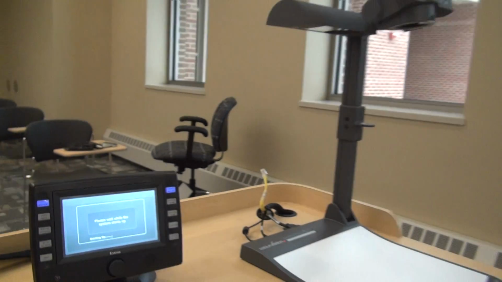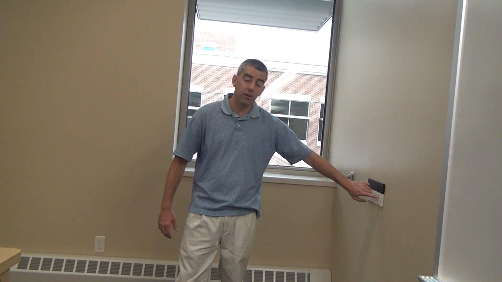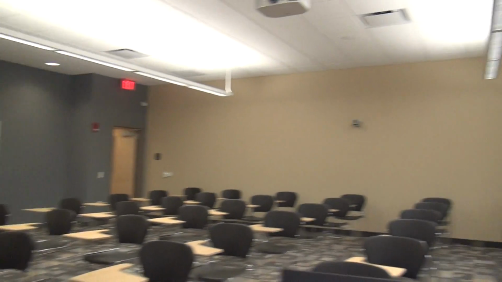Now we can also access the light controls from a couple of different places in the room. There is a controller here on the wall. It has 5 buttons, and that corresponds with the 5 presets that we just talked about. And then both doors are going to have master on-off switches as well.